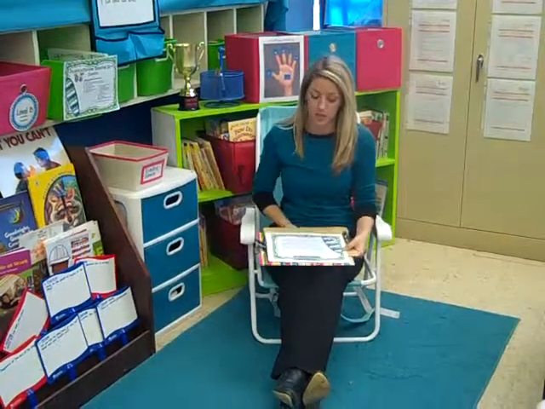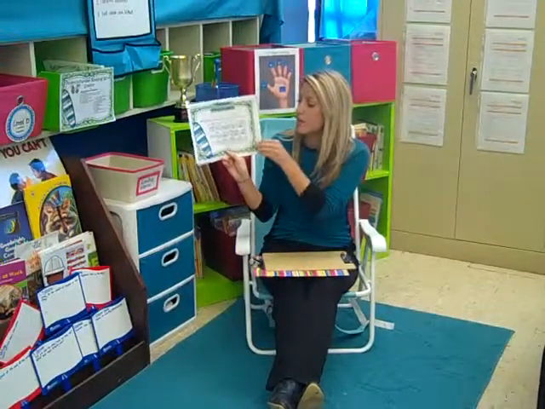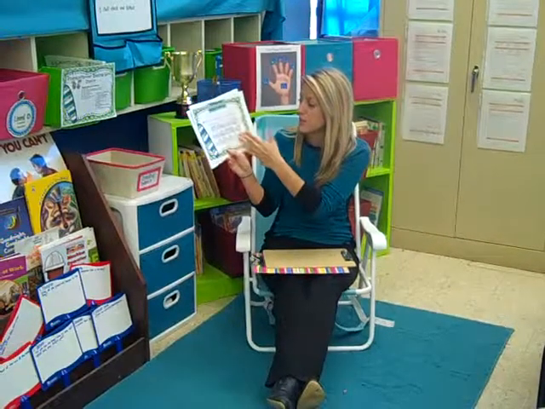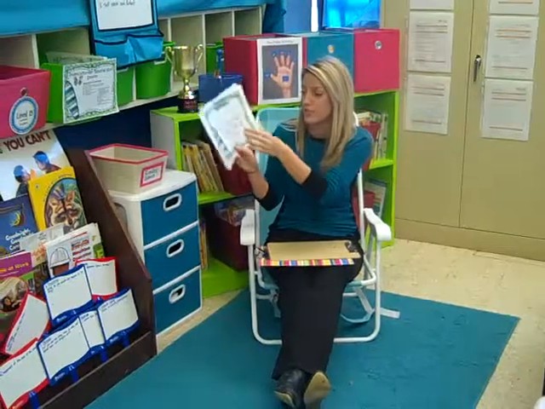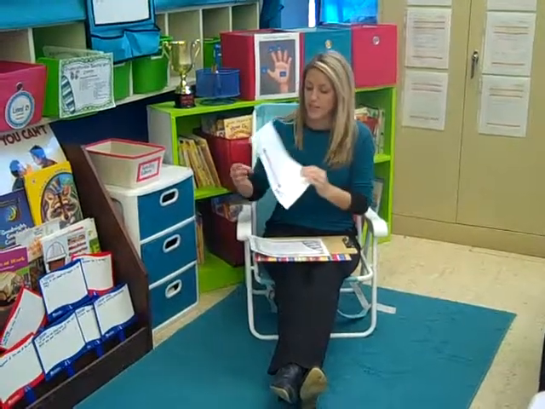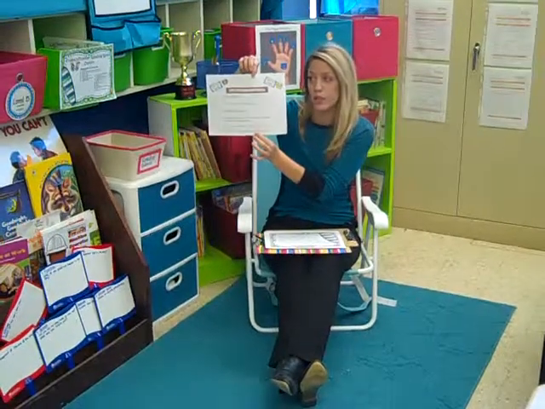At the end of each workstation, the students complete their student-created rubric where they answer the questions. For example, we took turns reading, we followed steps on our comprehension books, and they checked that off. On the back of that paper is where they reflect and evaluate their own learning.